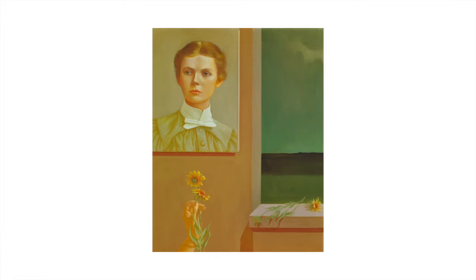The interesting thing about Helen Lundberg's work in this specific case is the ambiguity. Is this a window or is it a picture? The shadow kind of gives it away as a picture, but her presence seems very real. And then you have this odd hand holding up a flower. You're not sure if it's her hand or if it's another person's hand. It's very mysterious. And then you have this flower that's very intentionally laid across the surface of this ledge.